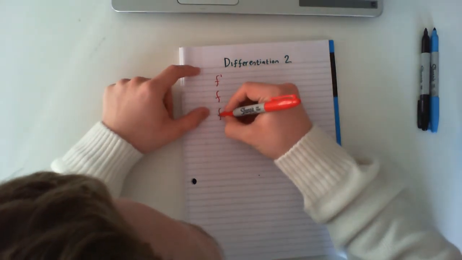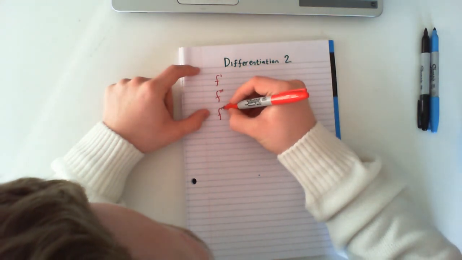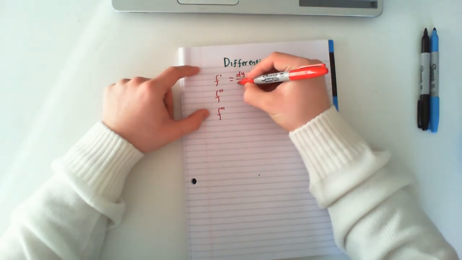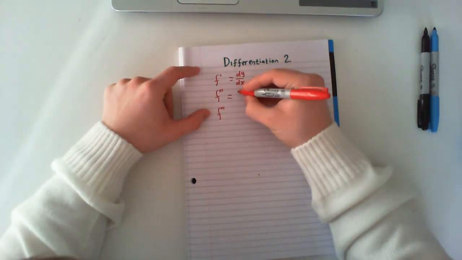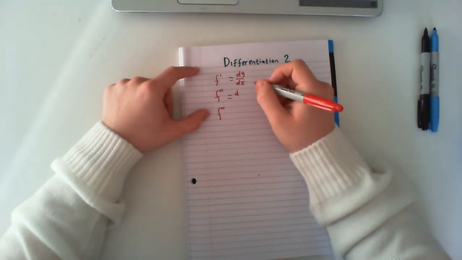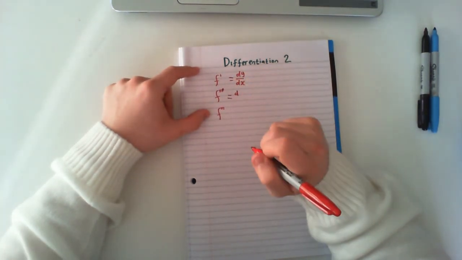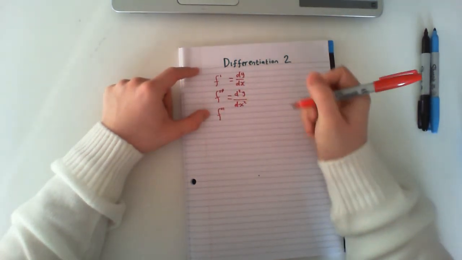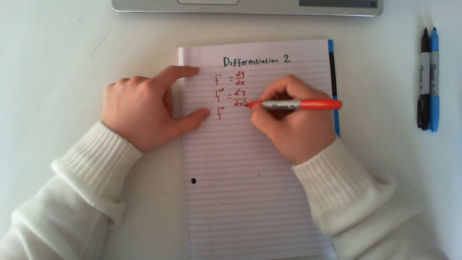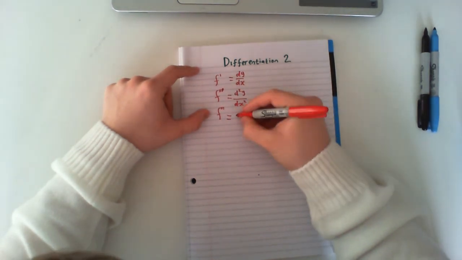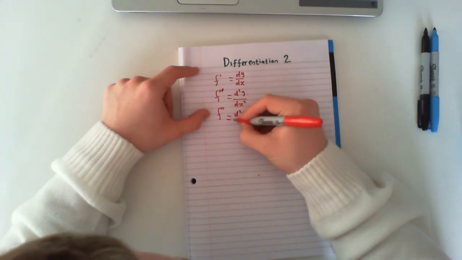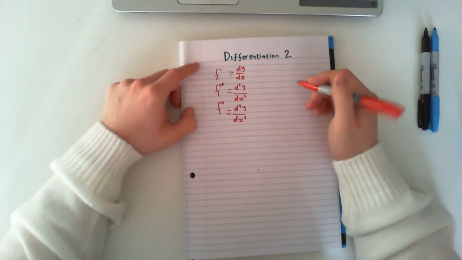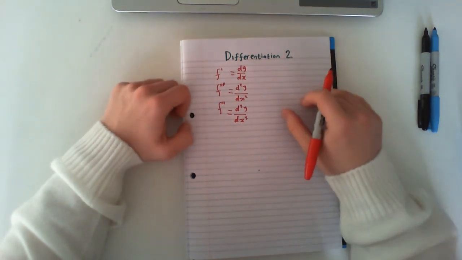We're just up to 3. So we have our dy by dx, and now there's another video on why this happens. Sorry, that's meant to be 2 there. There's another video on why this happens, but this is d squared y by dx squared. So notice how the 2's on the d and the 2's on the x. And for the 3, d cubed y by dx cubed. As I say, there's another video on why this happens, but for now just take it, that's how it works.